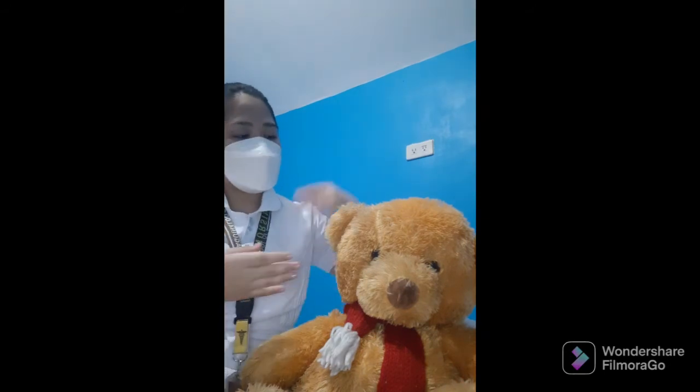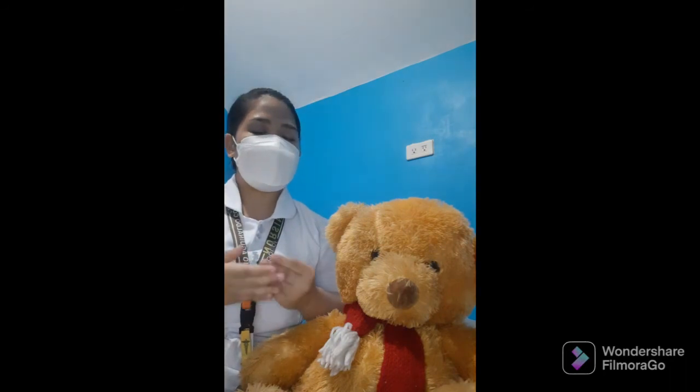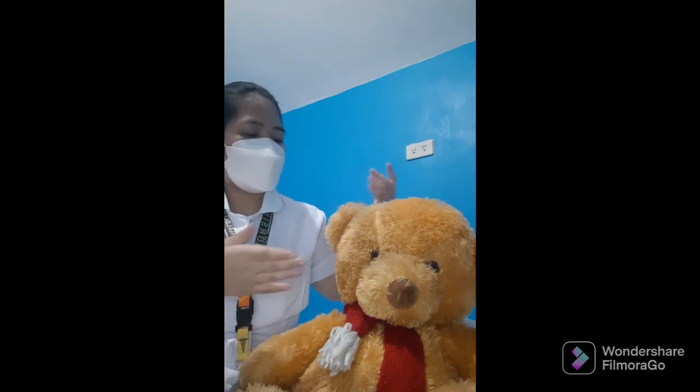So, for the next demonstration that I'm going to do is administering the ophthalmic instillation. So, first we need to do the assessment. In the assessment, we need to check the appearance of the eye of our patient, the surrounding structures, for lesions, exudate, erythema, or swelling, the location and nature of any discharge, lacrimation, and swelling of the eyelids or the lacrimal gland.